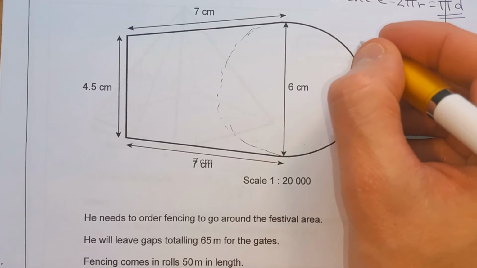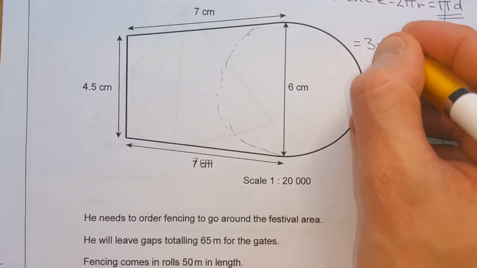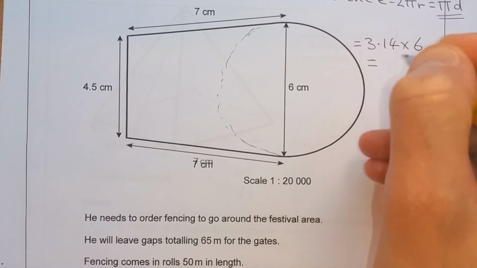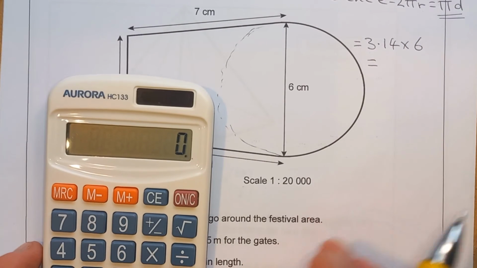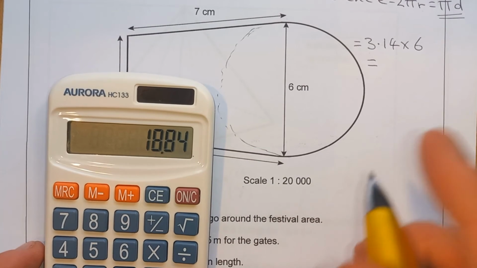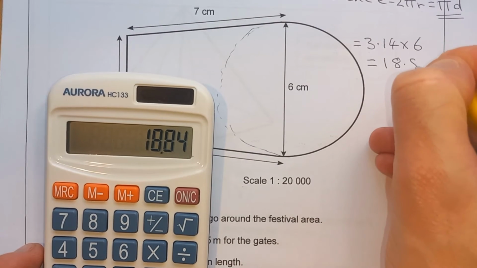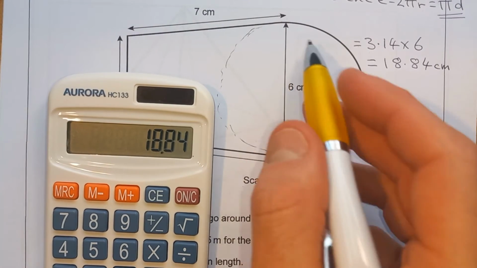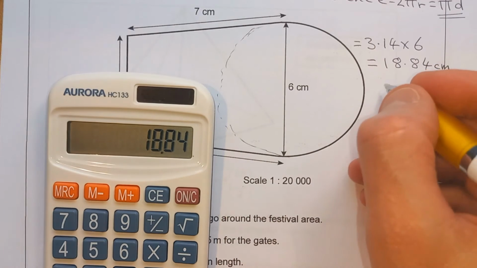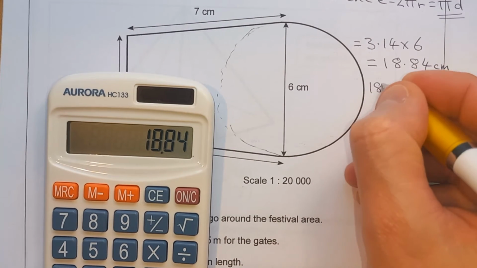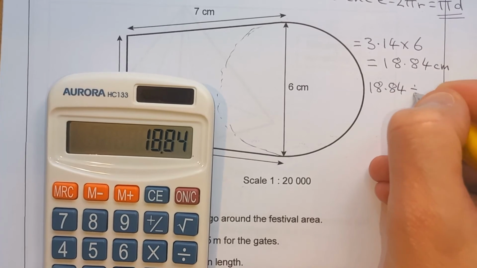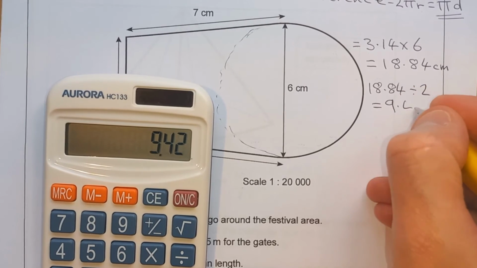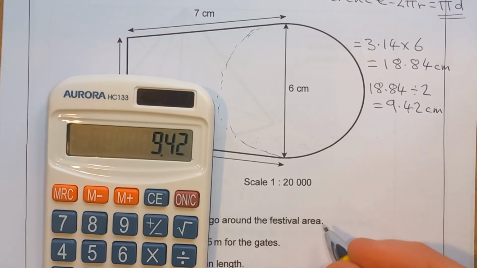Okay, so pi d, so we're told to use 3.14 for pi, and d, the diameter, is 6. Okay, so get our calculator, 3.14 times 6. So we've got the circumference is 18.84 centimetres. Now we don't want the full circumference, because that would be the whole circle. We want half a circle for a semicircle, so we're going to divide that by 2. And we get 9.42 centimetres.